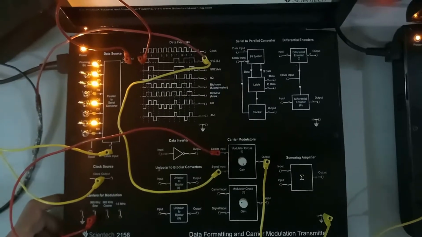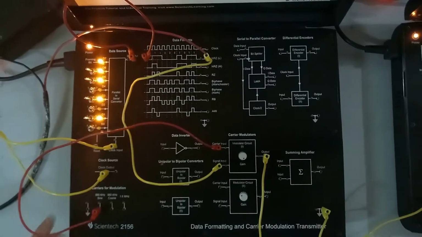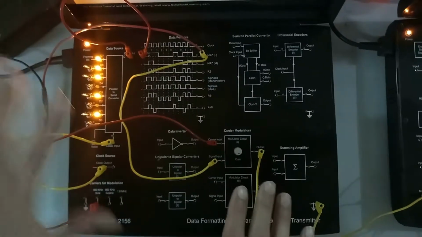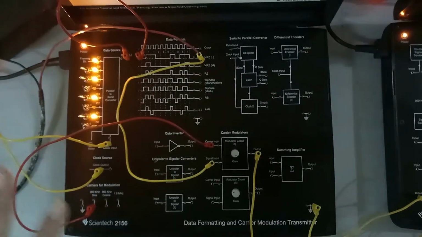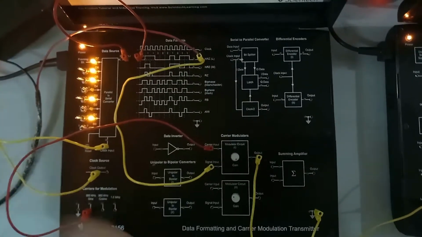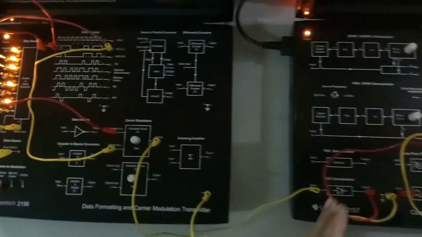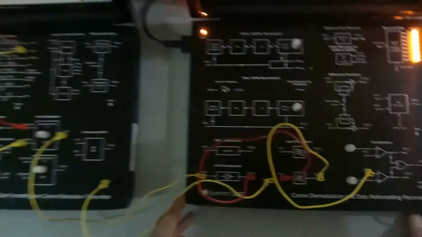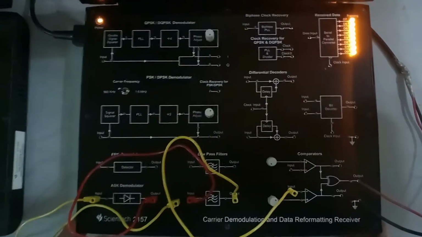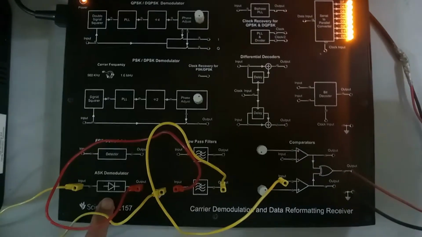Students, now we do the other part of this experiment, which is demodulation. This is your modulation kit, whose modulated waveform we have just observed. Now see here, this is your demodulation kit or demodulation circuit. What type of demodulation is used here?